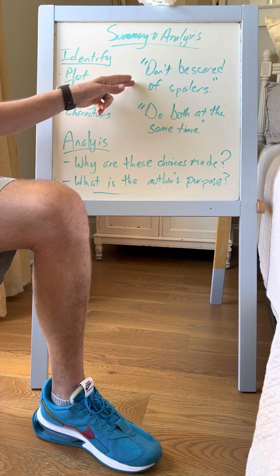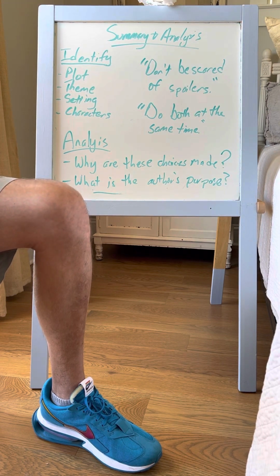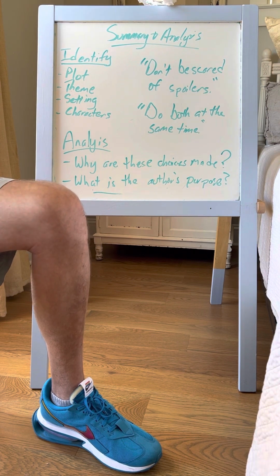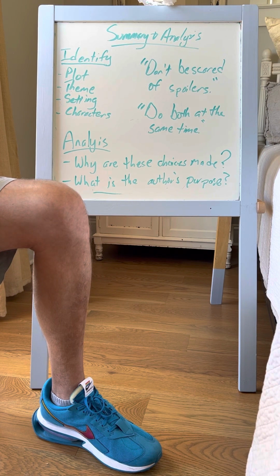Pretty much always with this, you don't have to worry about spoilers. I know we live in a society where, no spoilers, but in this type of situation, assume that if your teacher is your audience or even your classmates, that they're reading or have read or have watched or have listened to the same thing you have. So don't be scared of the spoilers.